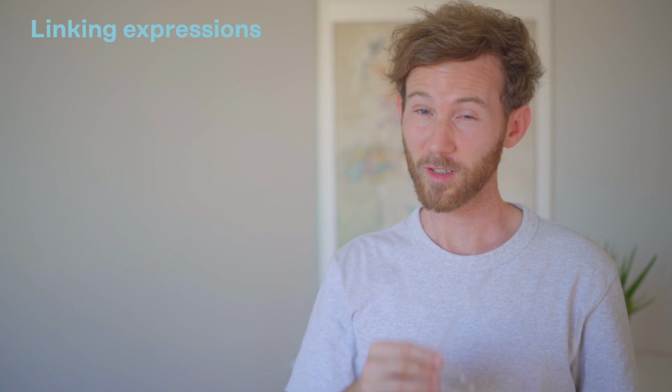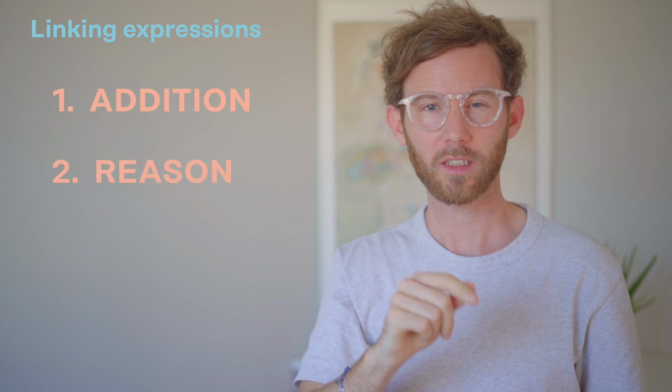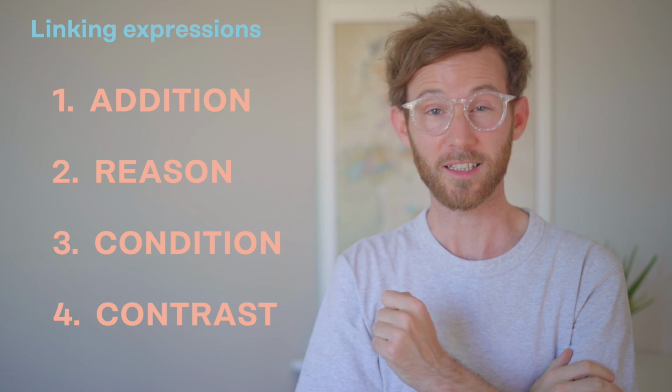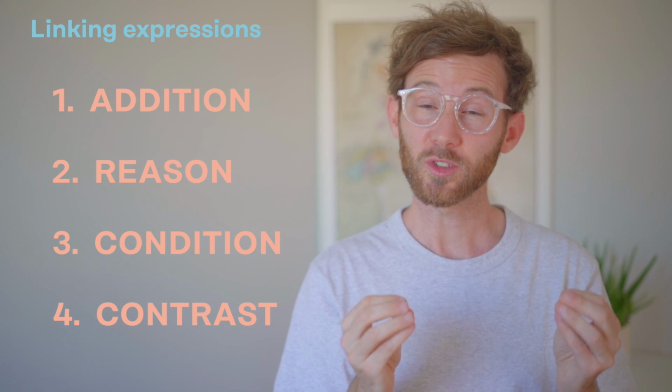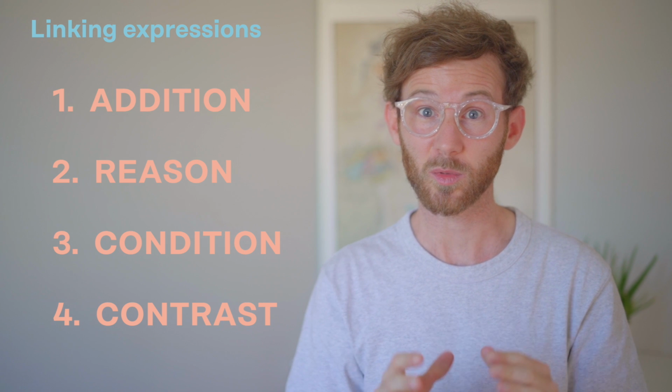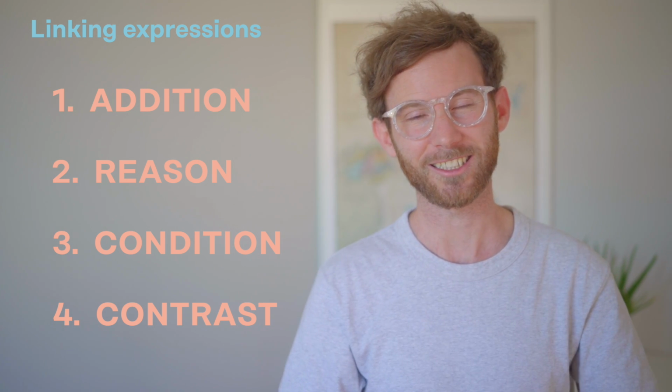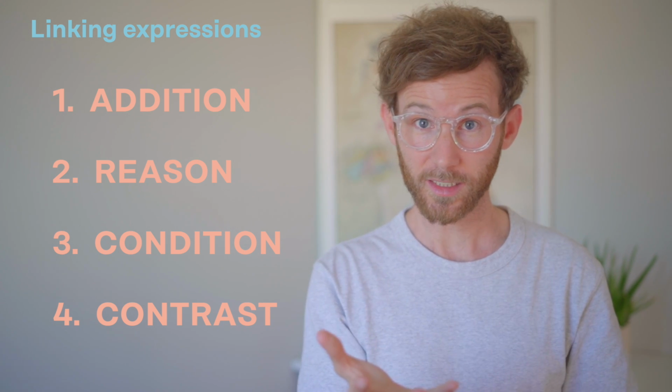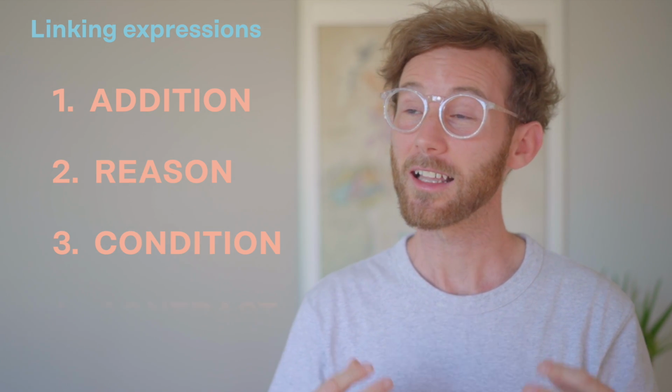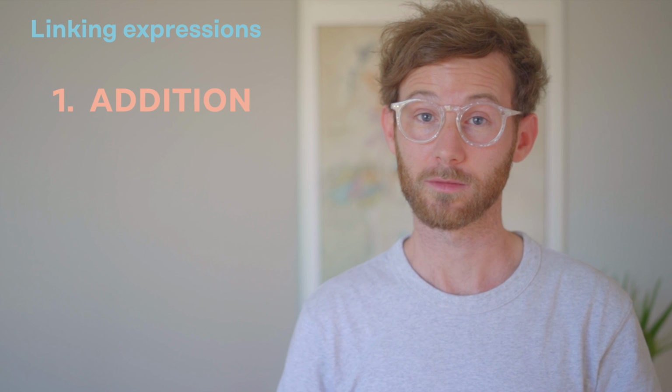Okay guys, so there are 4 categories of linkers that I'm going to talk about in this class. And I encourage you to use these linkers as much as possible, especially if you're doing an English exam, in your writing as well as in your speaking. The first category is linkers for addition. So, what have we got?